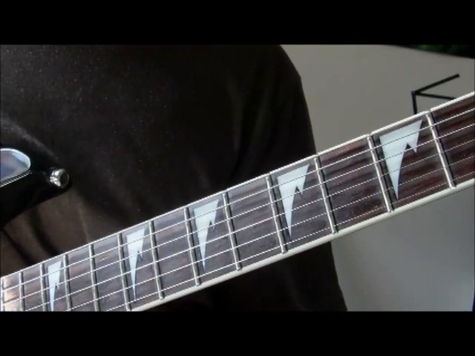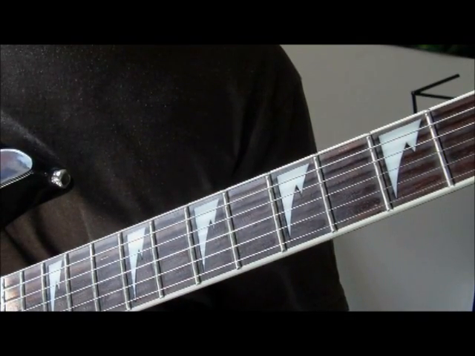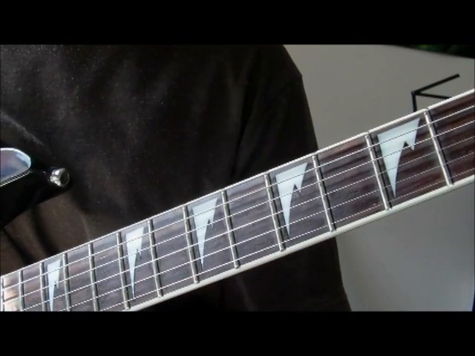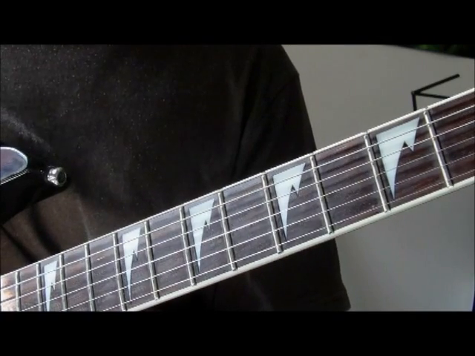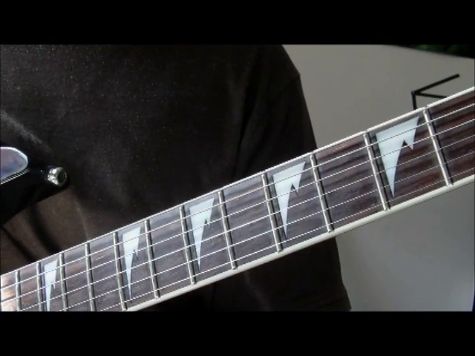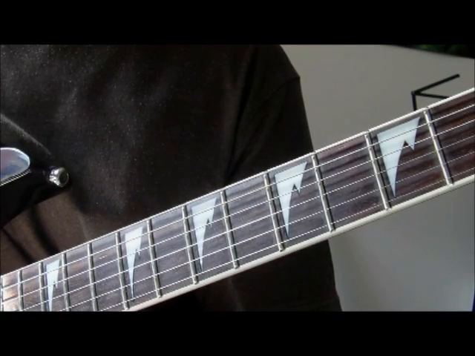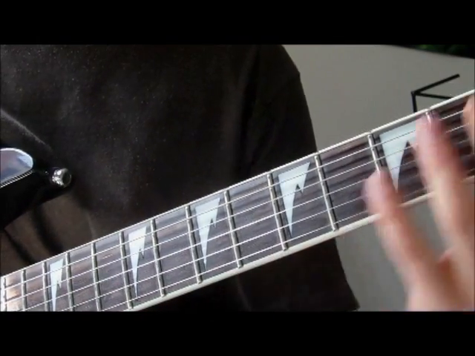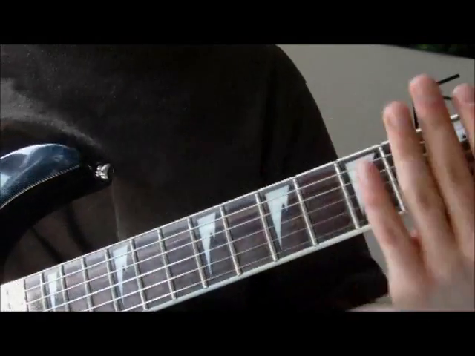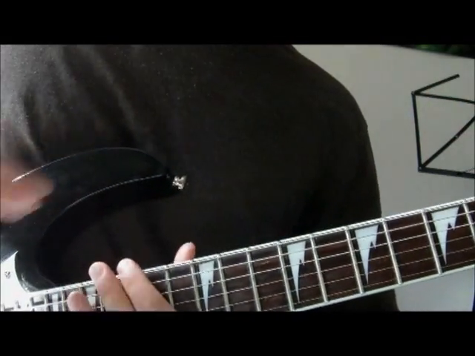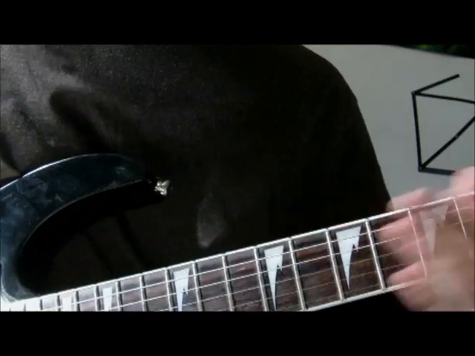Okay, so that's a brief overview of the modes. If you've got any more questions, just please post them as a comment on YouTube, and I'll try and get back to you. And in my next lesson, I'm going to look at a little bit more in depth, and I'll go through the rest of the mode shapes with you, so you can play across the entire neck up to the octave above, and you can even go beyond that, the entire neck.